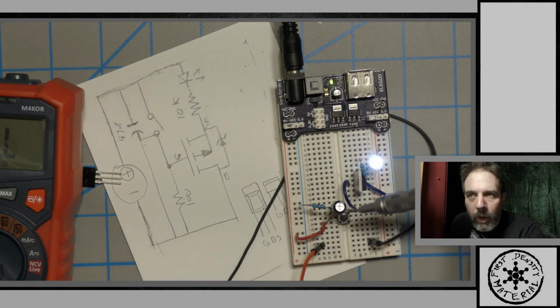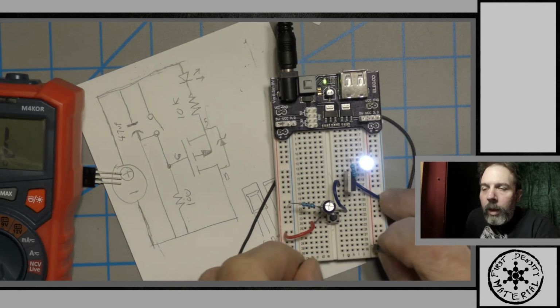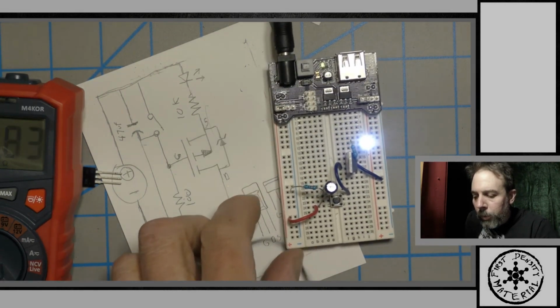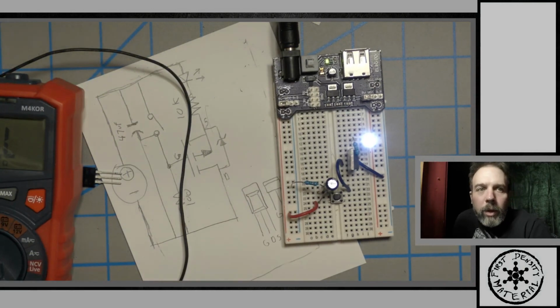And now this one can charge up again. Alright, so that is a slow burn MOSFET switch. Little piece of artwork. Hope you enjoyed.